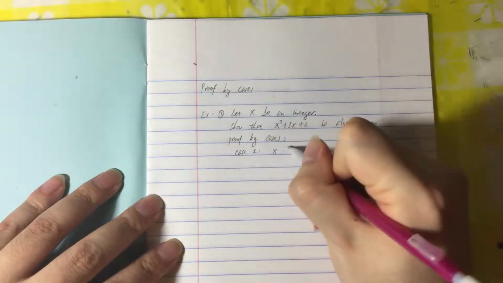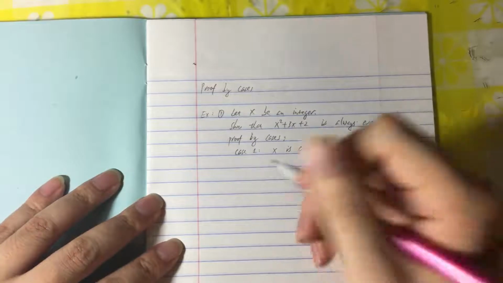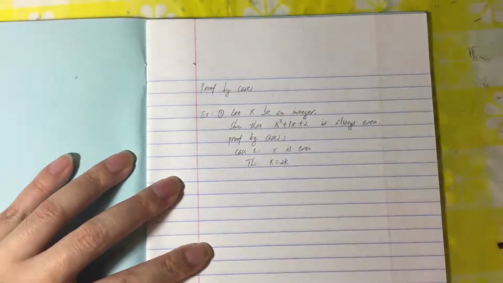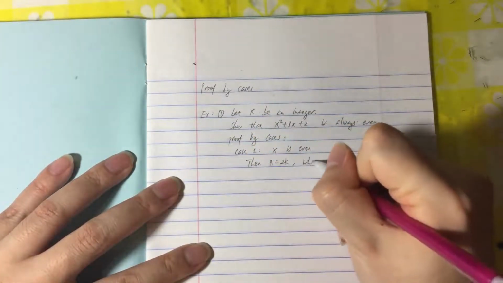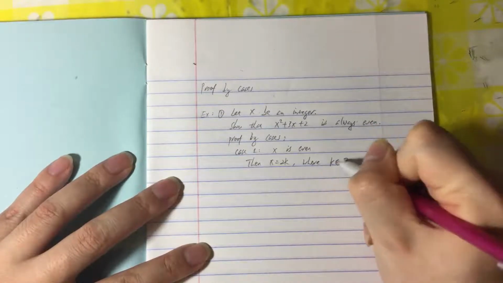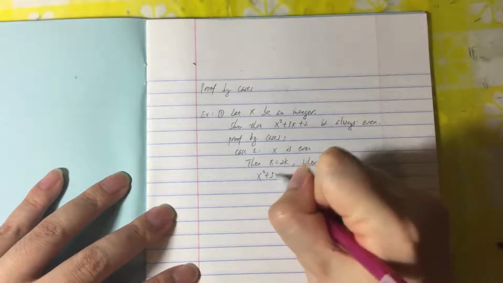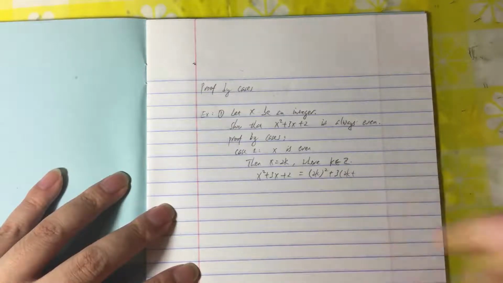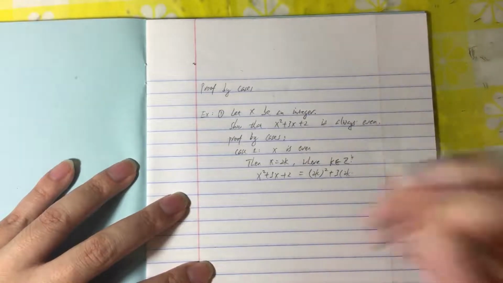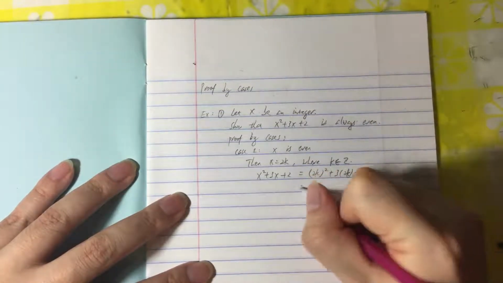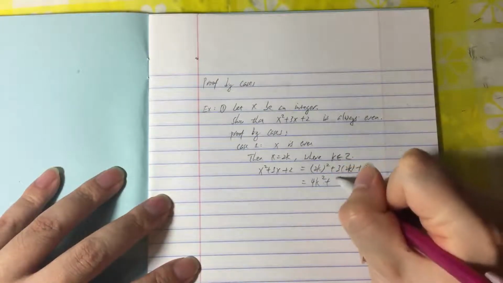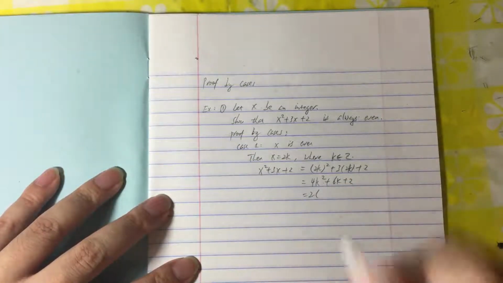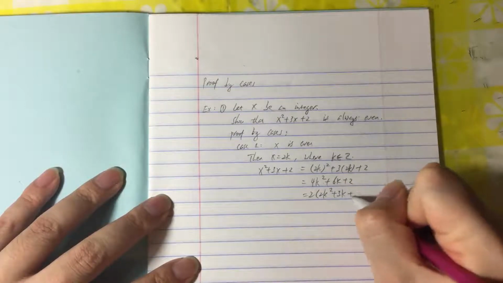Case 1, let's consider x is even. If x is even, then x equals 2k, where k is an integer. Then x squared plus 3x plus 2 can be written as 2k squared plus 3 times 2k plus 2. If I simplify, I get 4k squared plus 6k plus 2. Then for these three numbers, I can factor 2 out. If I pull out 2, I get 2 times (2k squared plus 3k plus 1).